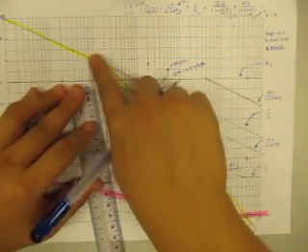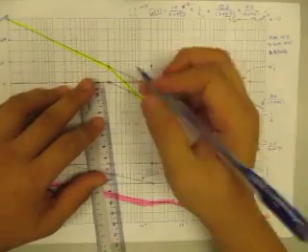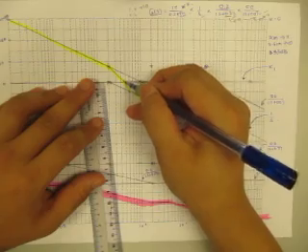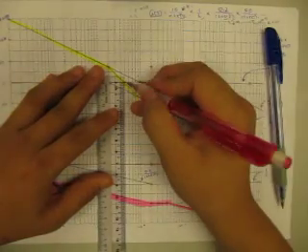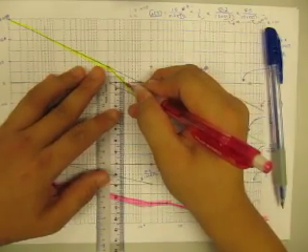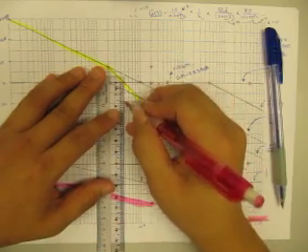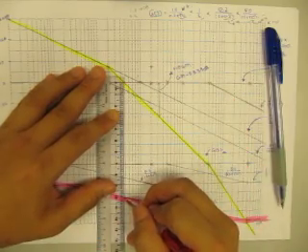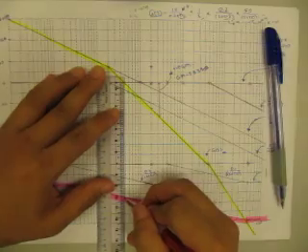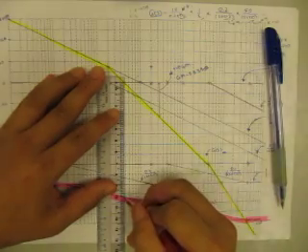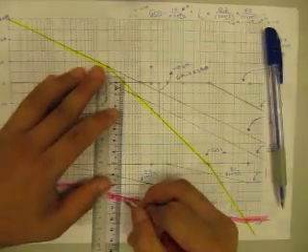Now to find your phase margin, you need to find on the gain plot the point where it intersects 0. Where is this point over here? It intersects 0, and you go all the way down. And this will be your phase margin over here.